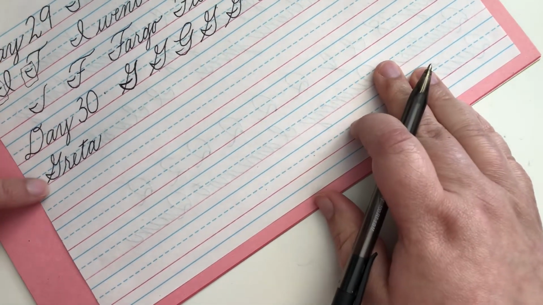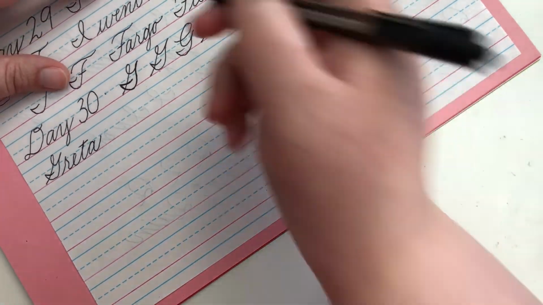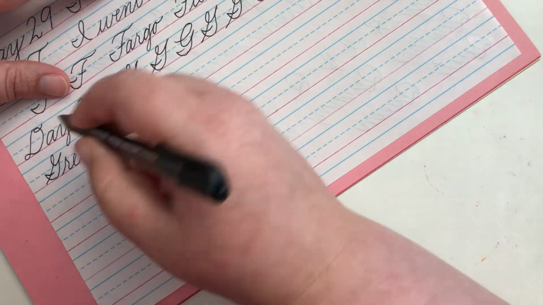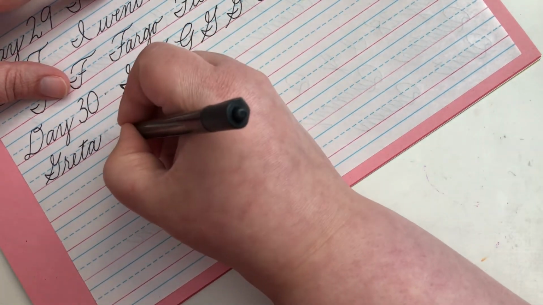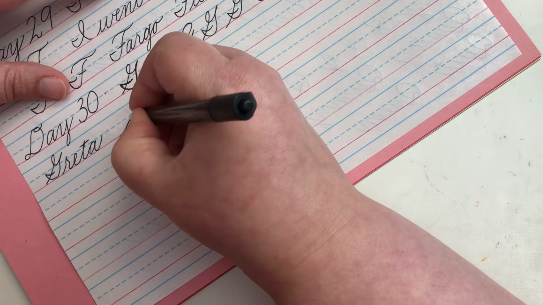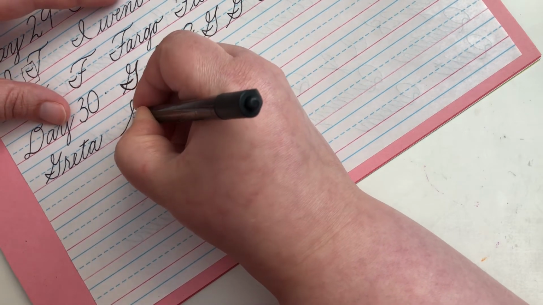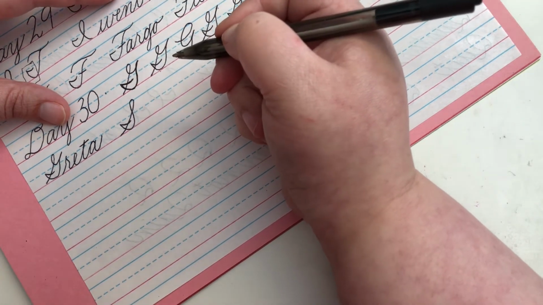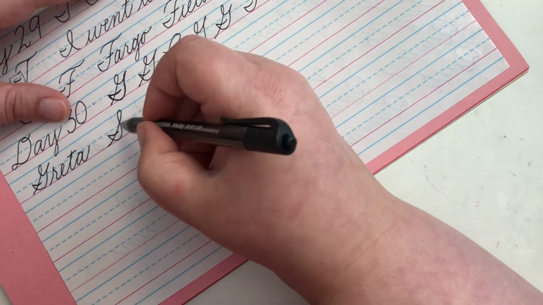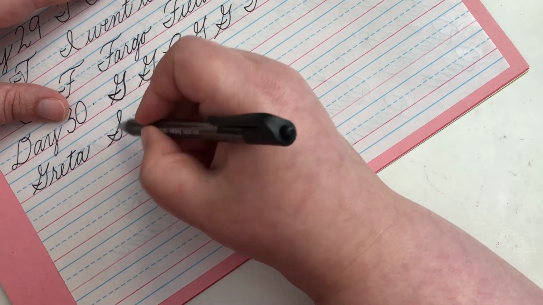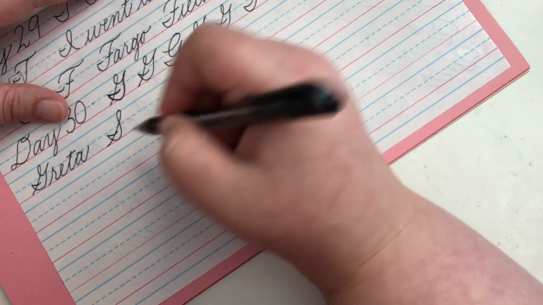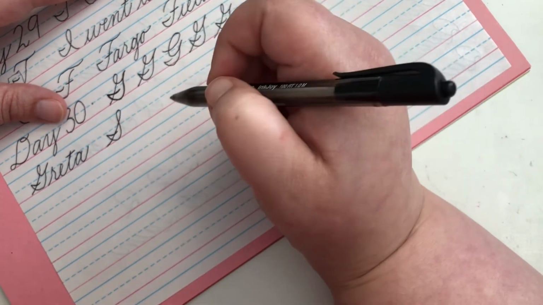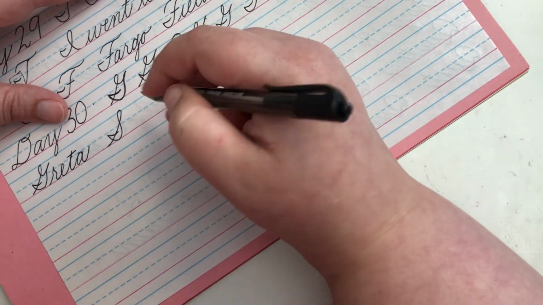That's our G. Our S has this same TF stroke in it, but we are going to slant up, loop down, and then do that stroke. That's our S. So see how they're similar, but they're different. And the difference is what makes you say, that's an S, and that's a G, and that's a T, and that's an F.